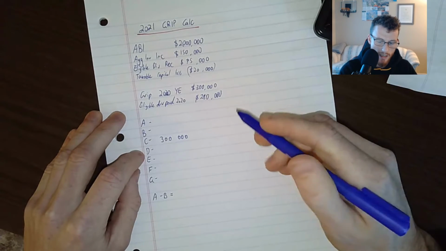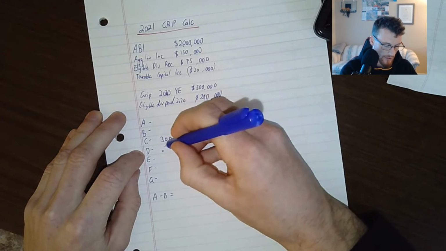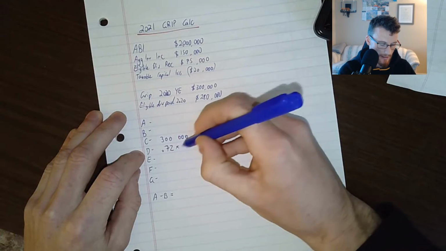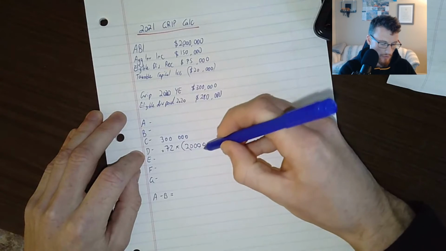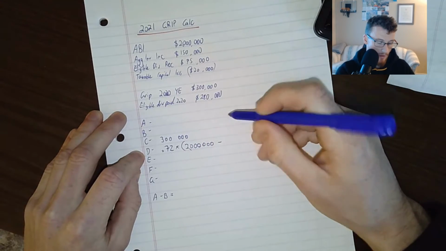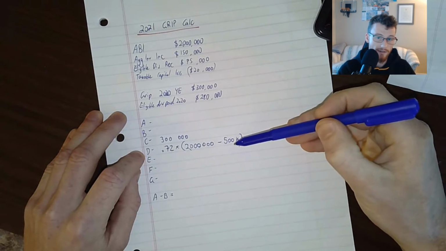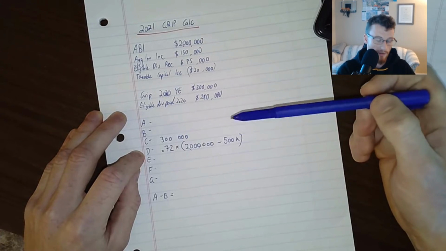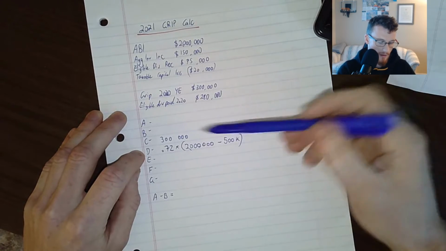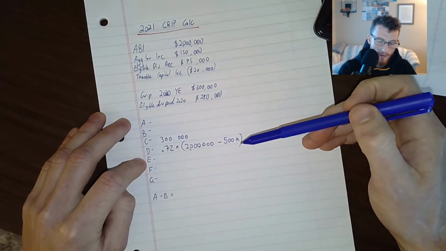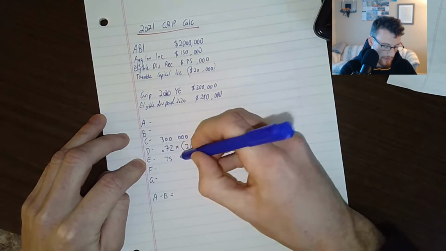D is going to be the general rate factor times the taxable income. The general rate factor is 72%. And then we've got $2 million minus off the small business deduction of $500,000, in which we're assuming that this corporation will get the full amount. So ABI minus small business deduction is going to give us this figure here. The next part is add on any eligible dividends received, $75,000.